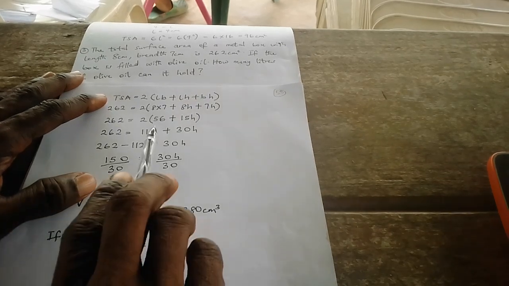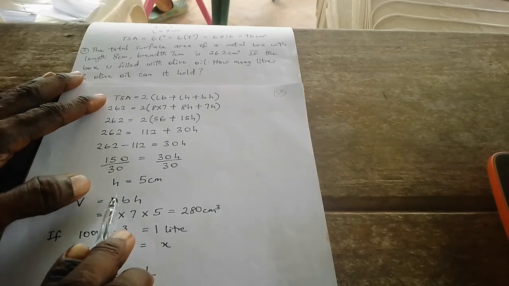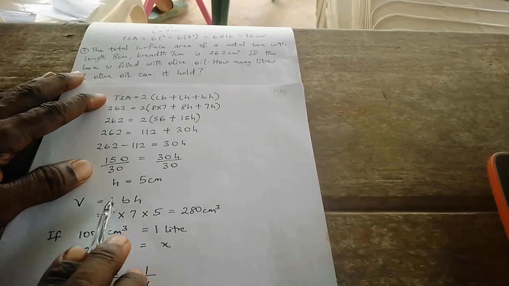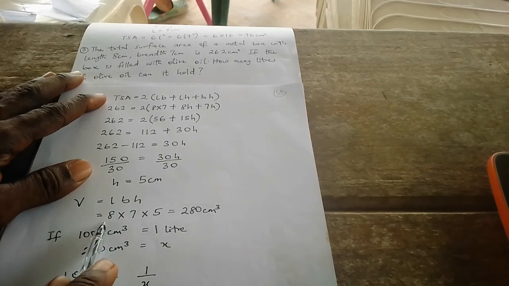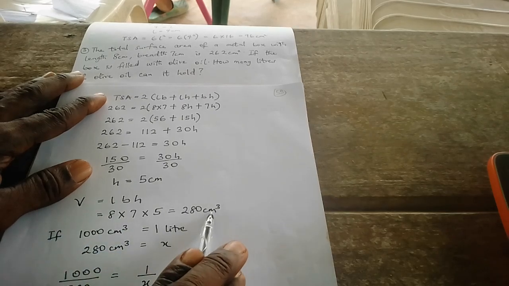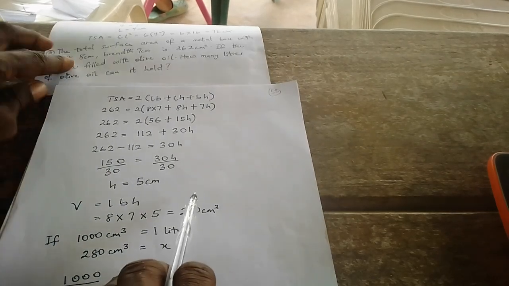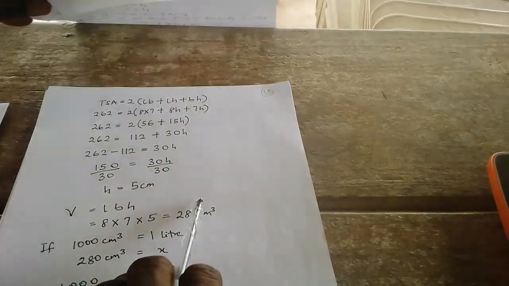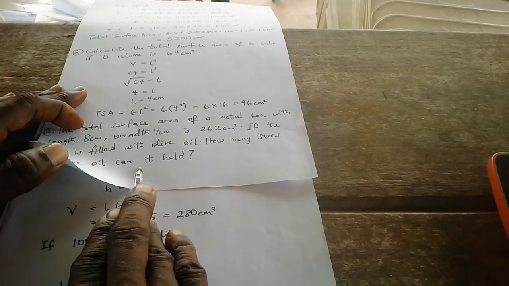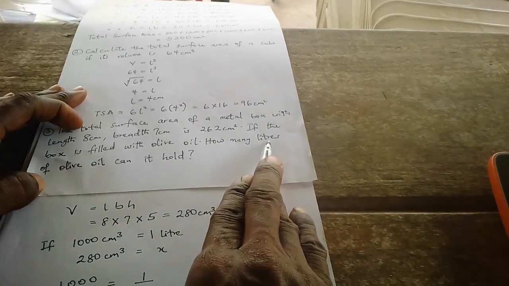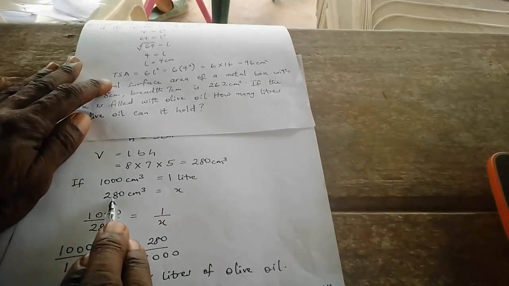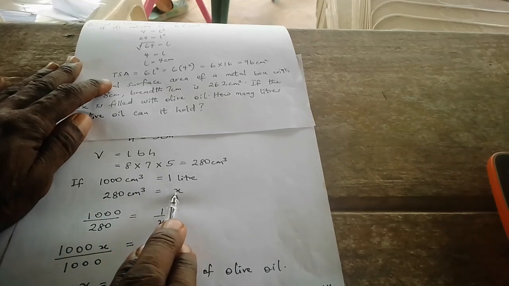Since the unit that we are given here is centimeter, we substitute the length, the breadth, and the height. Volume of the box is length times breadth times height. The length is 8 times the breadth 7 times the height 5, which is 280 centimeters cubed. And the question says we should look for how many liters the olive oil can hold. So that means we look for the volume in terms of liters. Since 1000 centimeters cubed is equal to 1 liter, 280 centimeters cubed will give us what? That's what we are looking for.